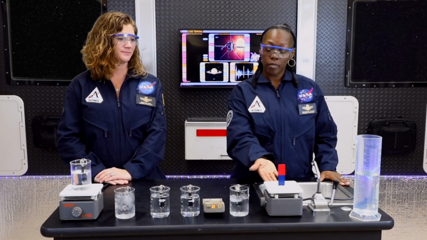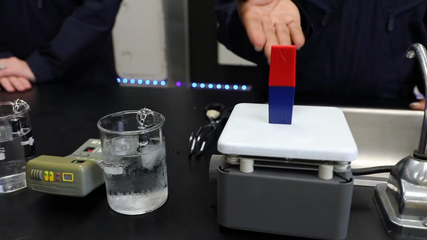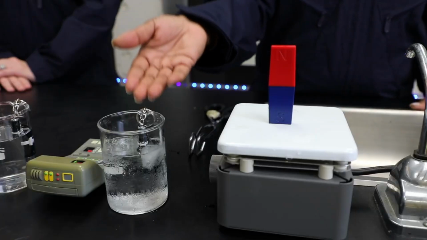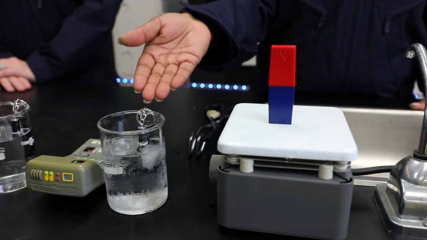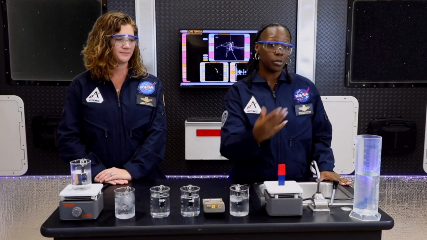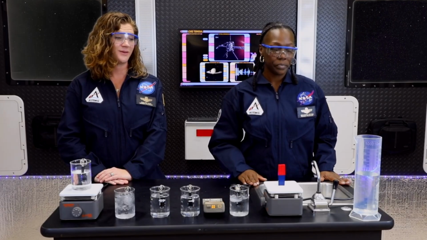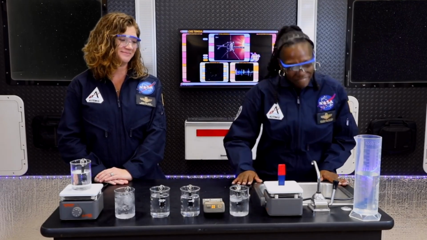Here I have a piece of metal that is being heated by the hot plate. I also have a beaker of very cold water. We're going to pretend that this metal is my dinner. Well, it is rich in iron.